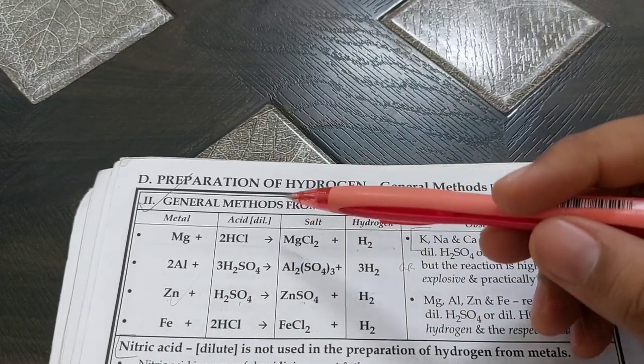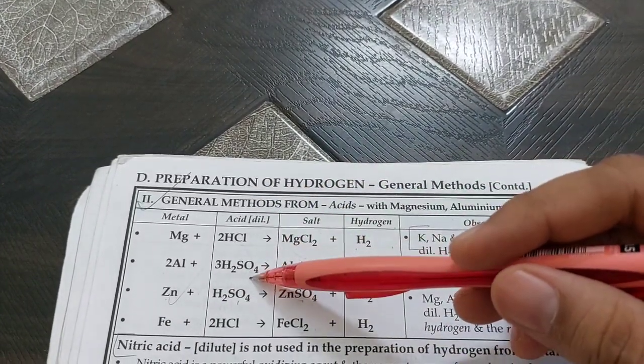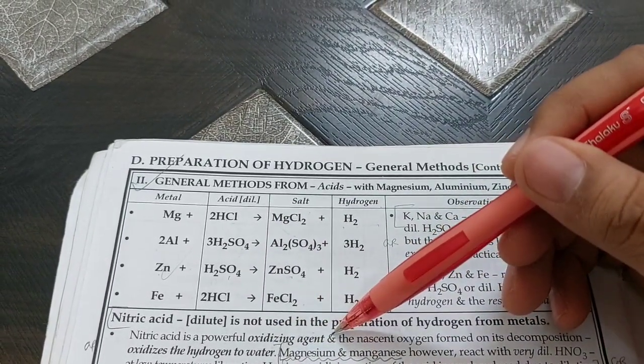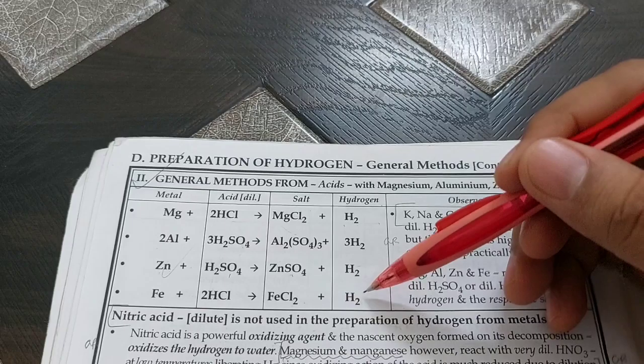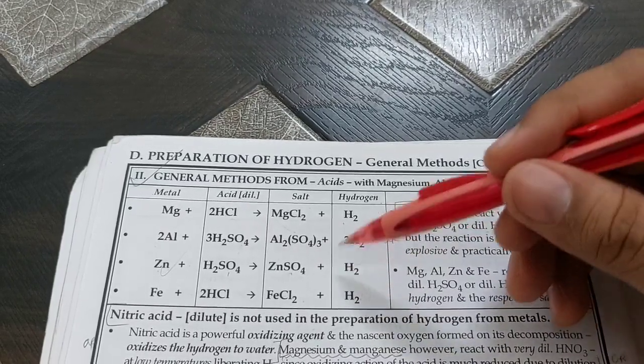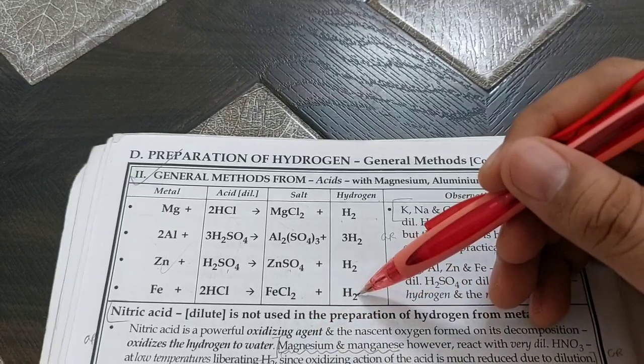And for acid, please use dilute HCl or dilute H2SO4. Don't use nitric acid because nitric acid is a powerful oxidizing agent. Rather than giving hydrogen, it will give water, and we don't want water. We need hydrogen gas.